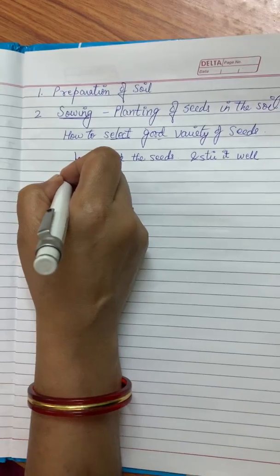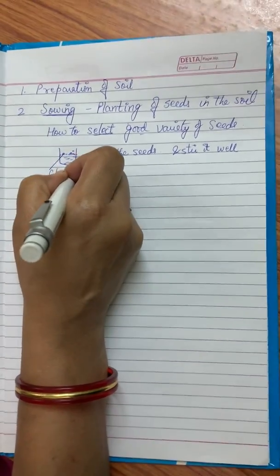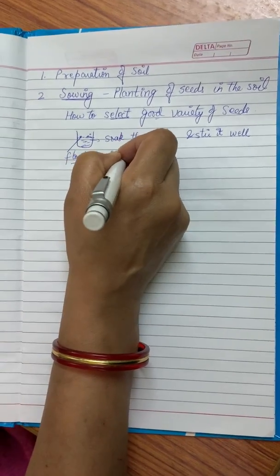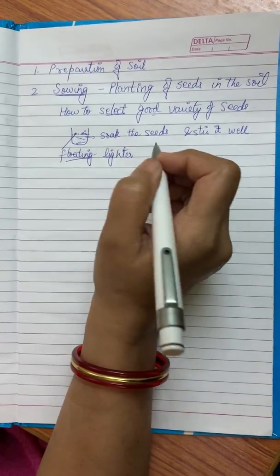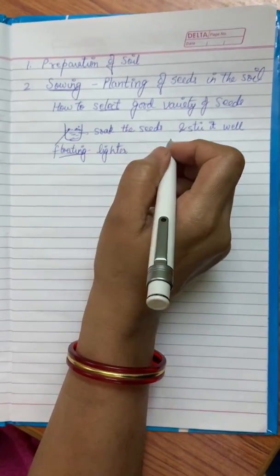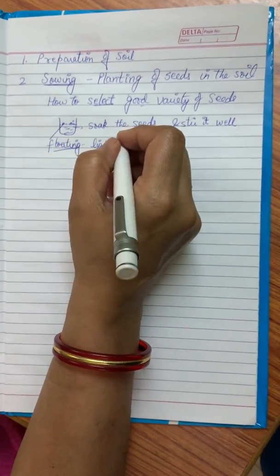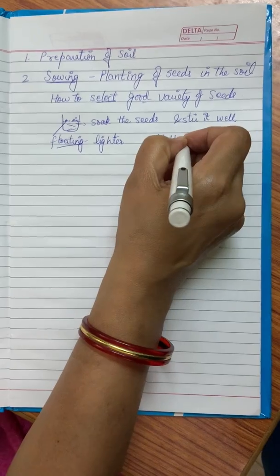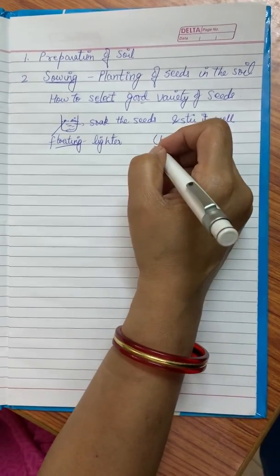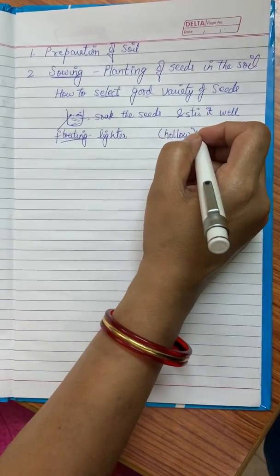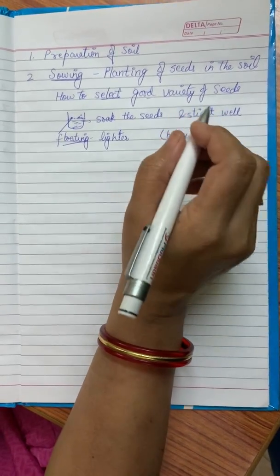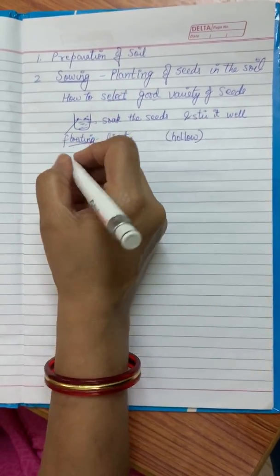The seeds which are floating in the water are actually lighter. As you all know, lighter things float on water. They are lighter because they are hollow from inside. So they are floating on the water. This is how we can select the good variety of seeds.